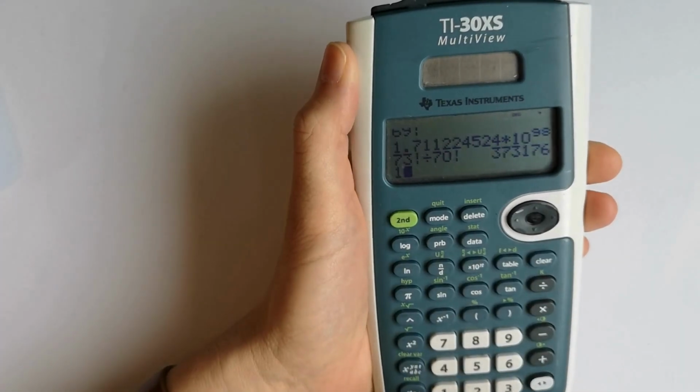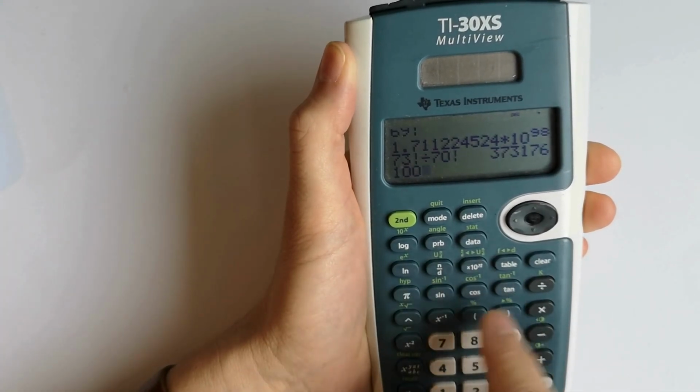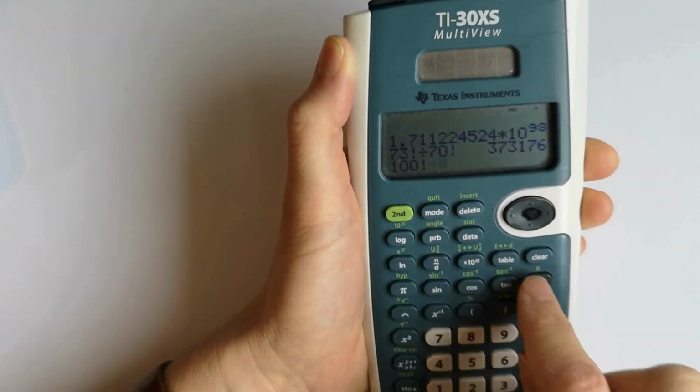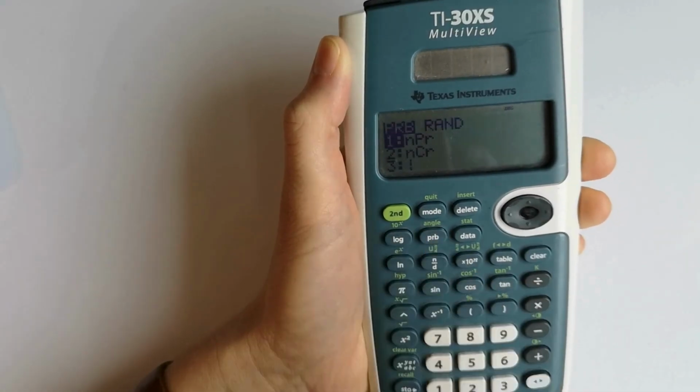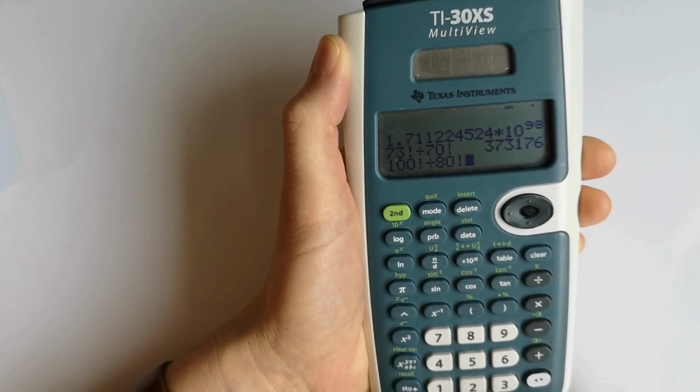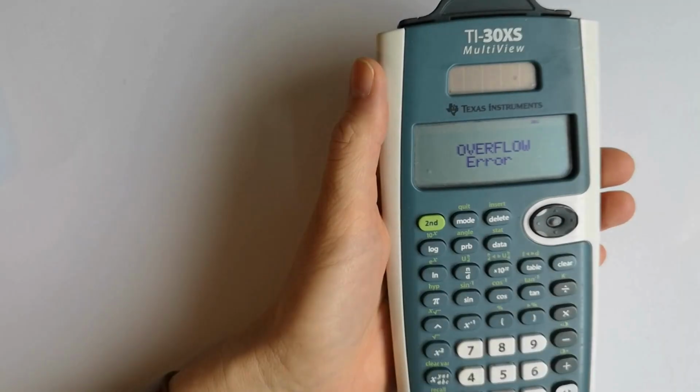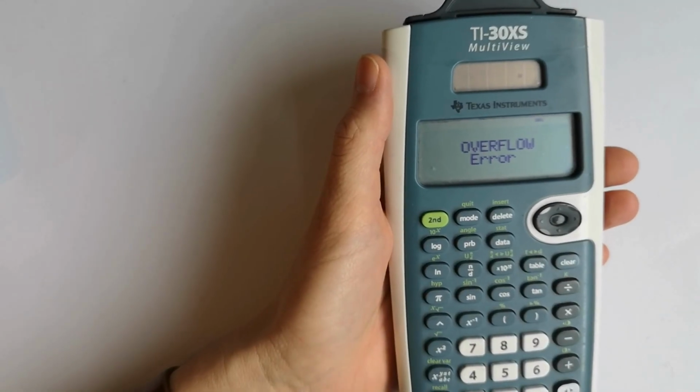So for instance, 100 factorial, and then divide by 80 factorial. I don't think it will do it. Yeah, it won't, but some fractions it is still able to calculate.